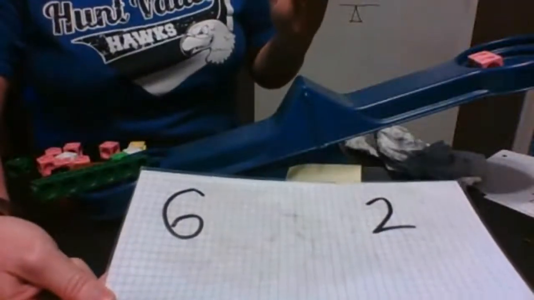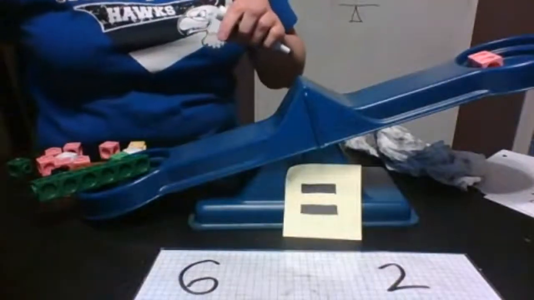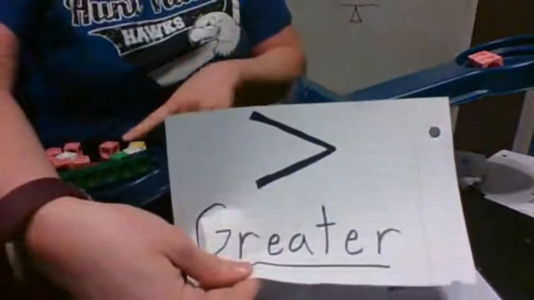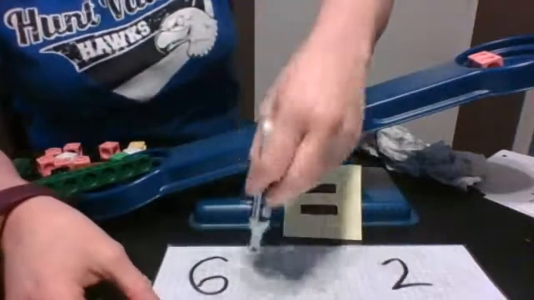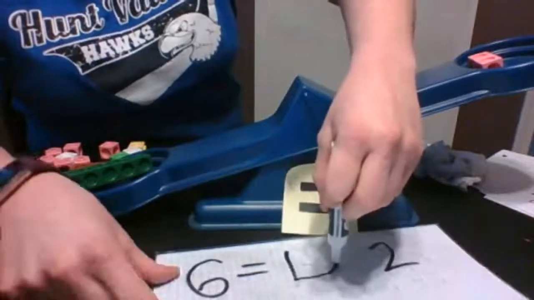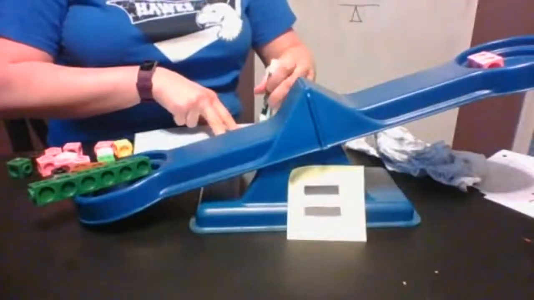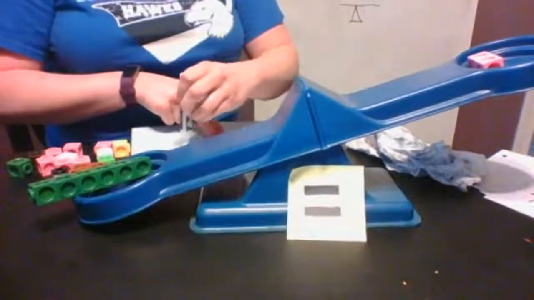Now there's 2 different ways that I could go about solving this problem and making it equal. I could do 6. Now we know that 6 is greater than 2, right? Because it's going down further. If this was a mouth, I'd want to eat the bigger one, and that's the 6. So I could say 6 is equal to something plus 2, because I would need to add more here to make it balance. Or I could do 6 minus something is equal to 2.